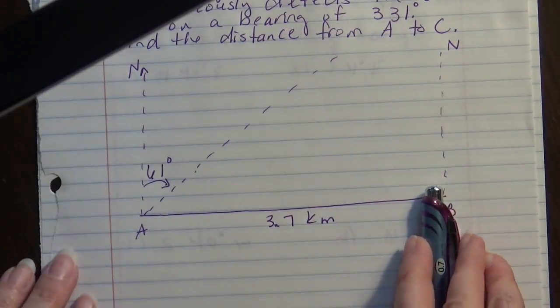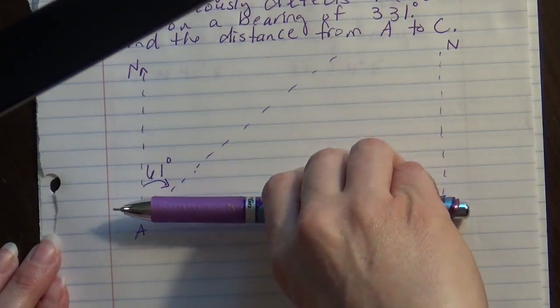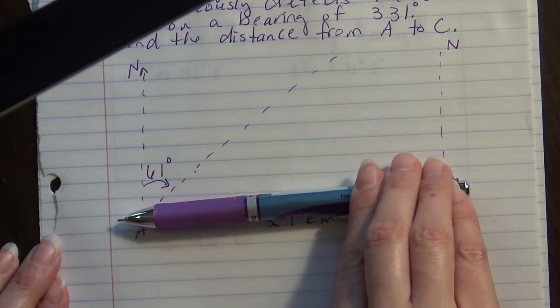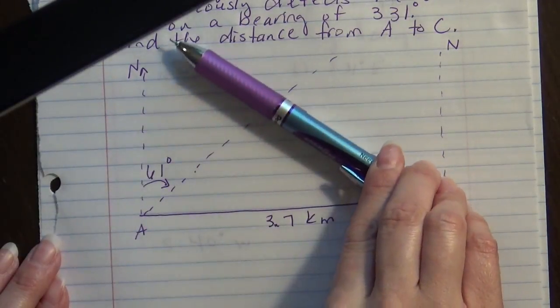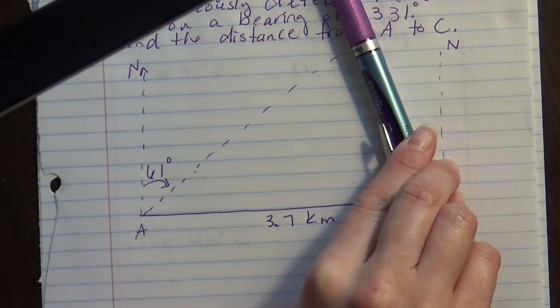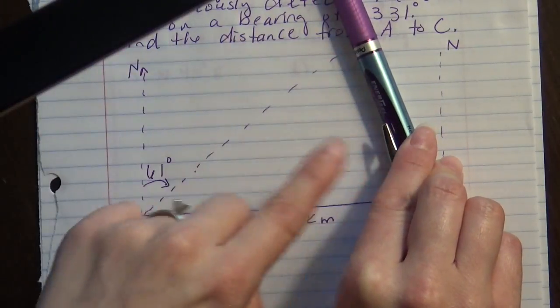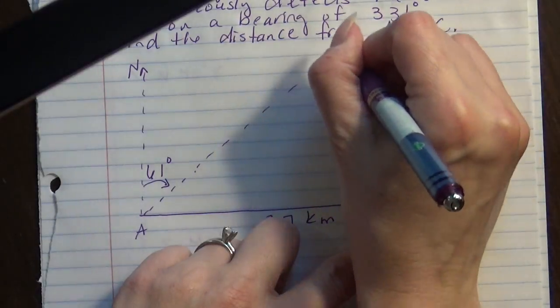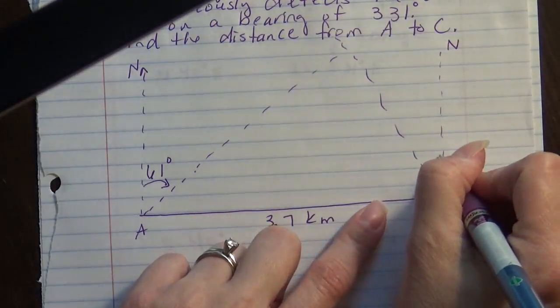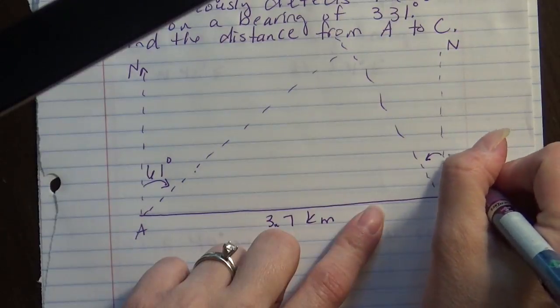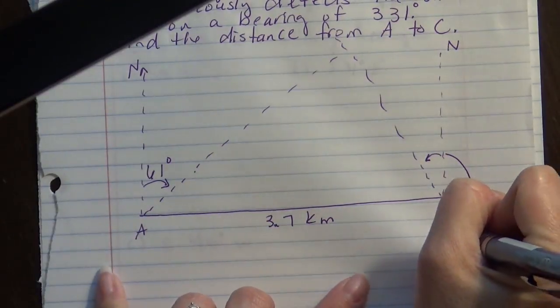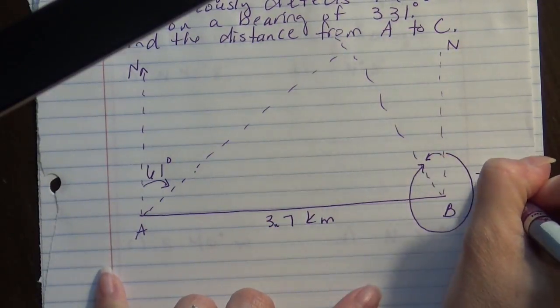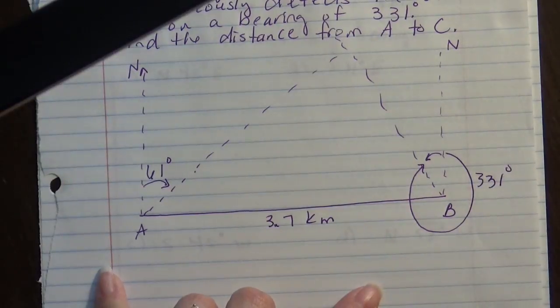That would be 180, then I'm at 270, and then I need to go up about another 60 degrees to get to 331. So it's going to be right through here. All of this was an angle of 331 degrees.